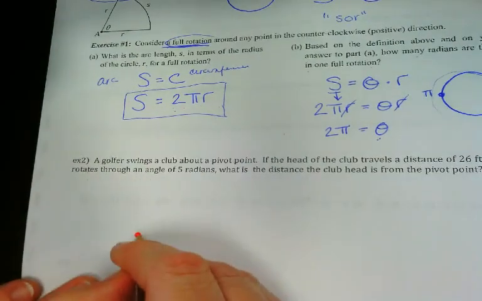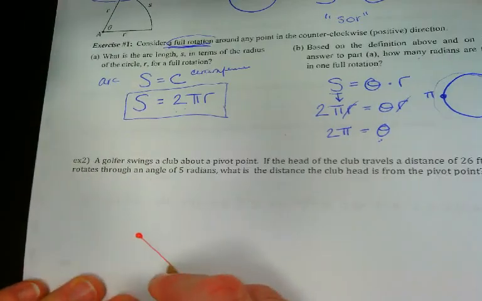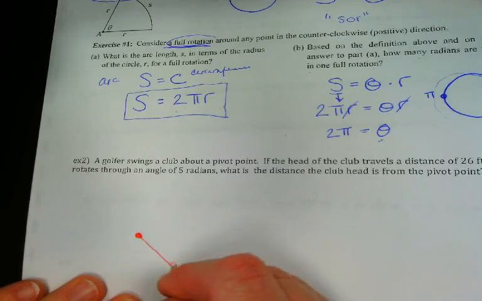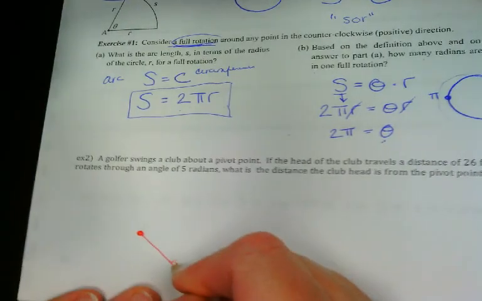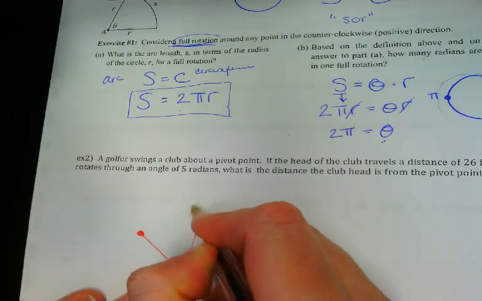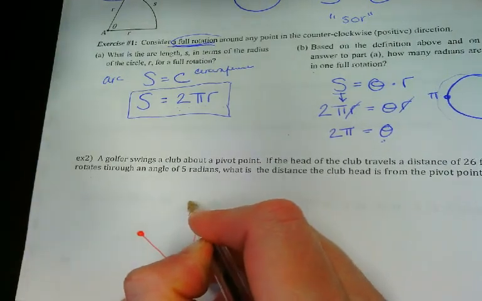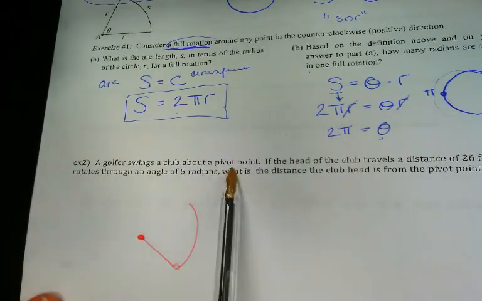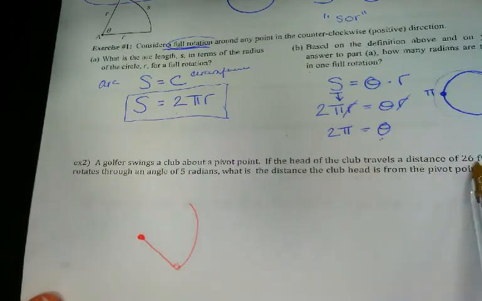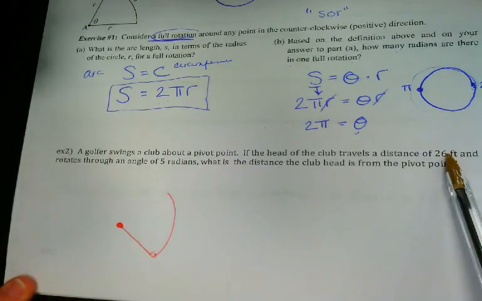So here's your golfer, here's your club. You're going to swing this club, right? And you're going to create an arc when you swing the club. Everyone can picture golfing? It's going to create an arc. As it creates that arc, it's all math, my friends. Every time you swing a baseball bat or a golf club, it's all math. A golfer swings the club at the pivot point. The head of the club travels 26 feet. What did we just describe?